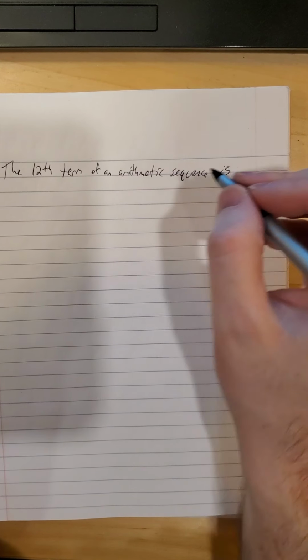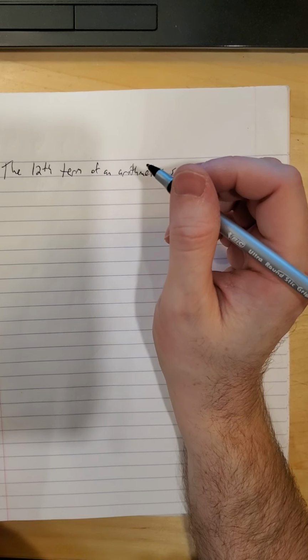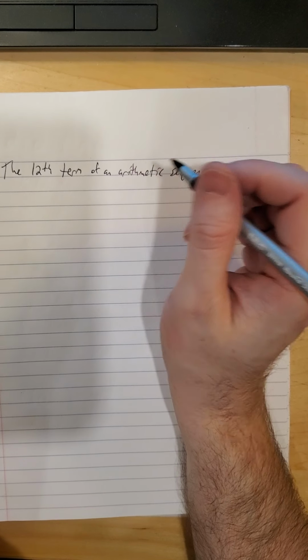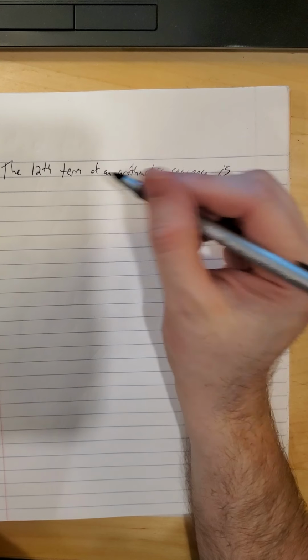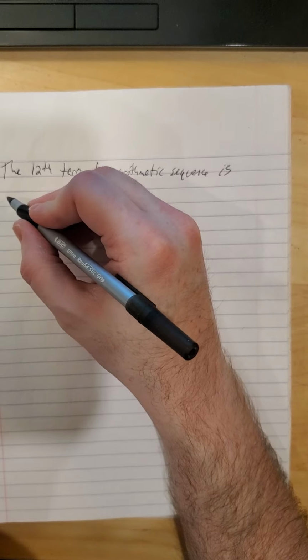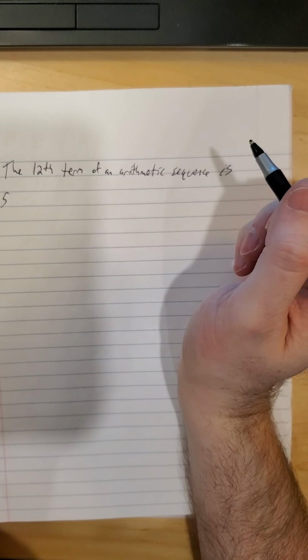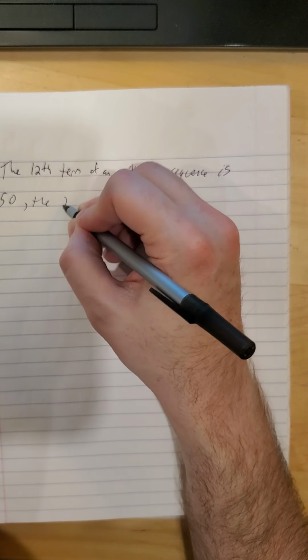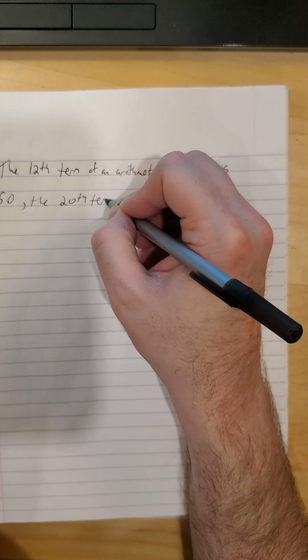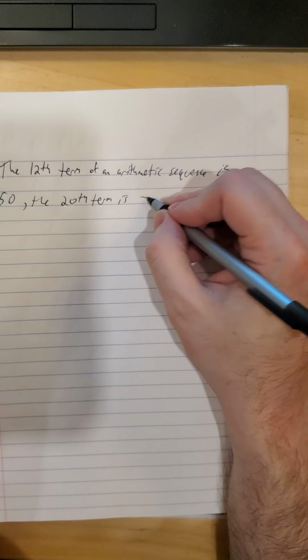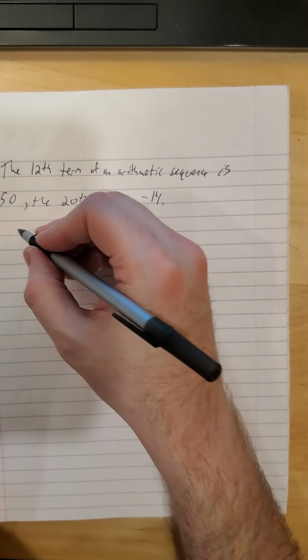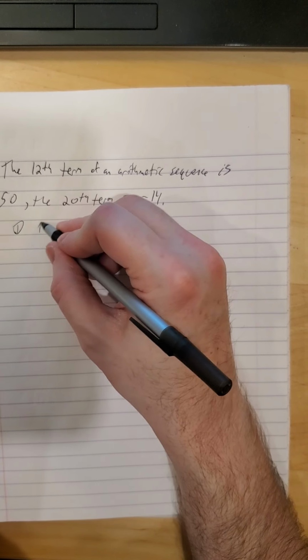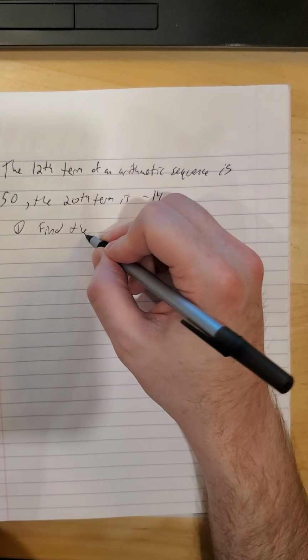So these next ones help us learn a little bit more about how these things work by turning it into fun little puzzles. So let's say we're told that the 12th term of the sequence is 50. The 20th term is negative 14. And we'll do a few things with this. So first we'll find the common difference.